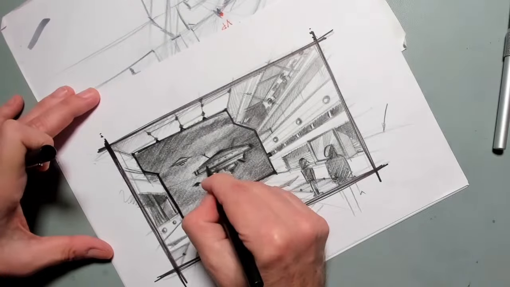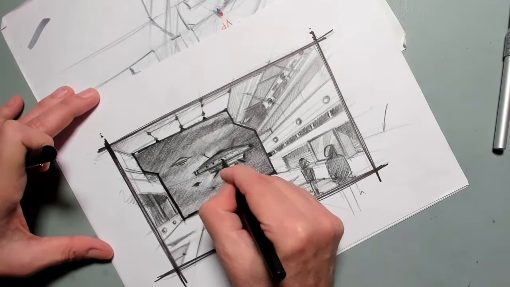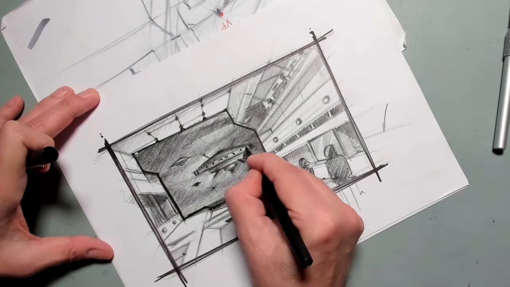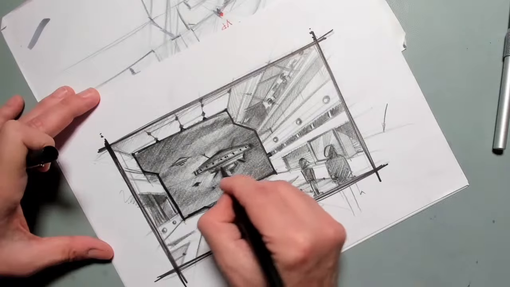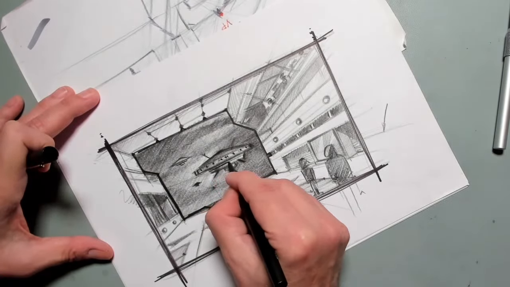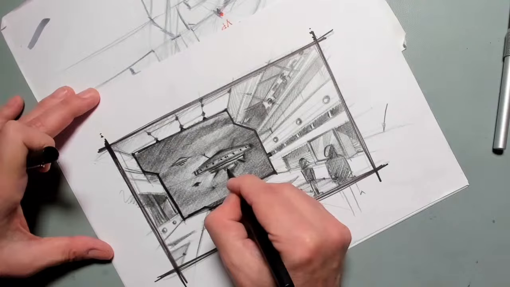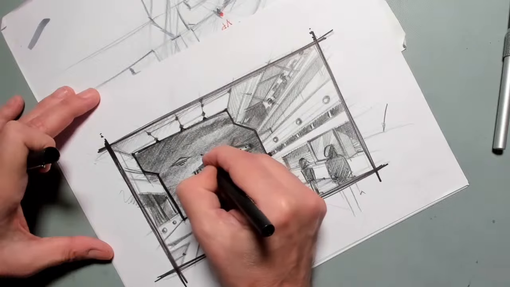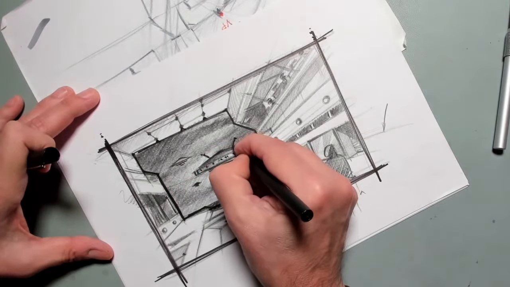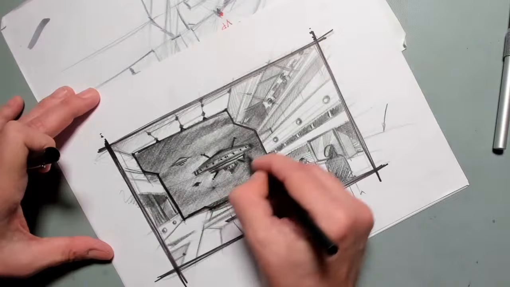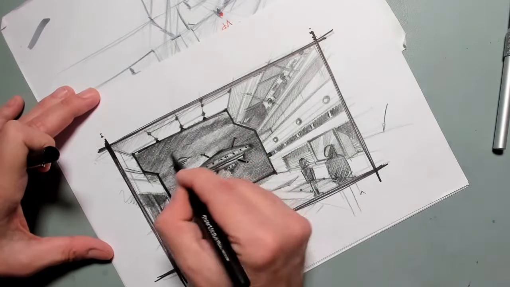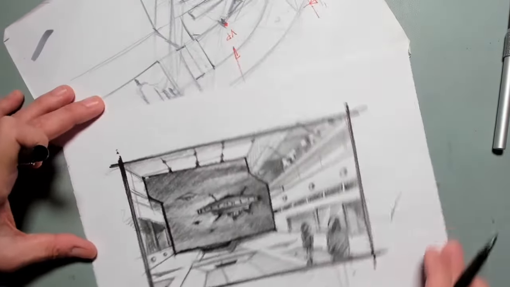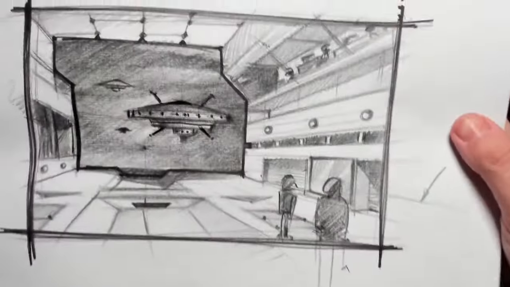We can do some details here. Some details here. And details down here. Here. Look how cool.